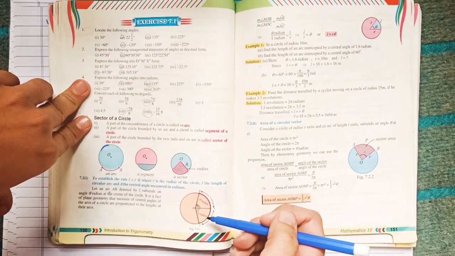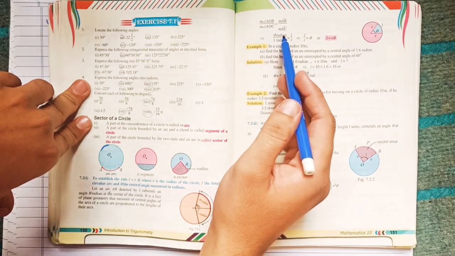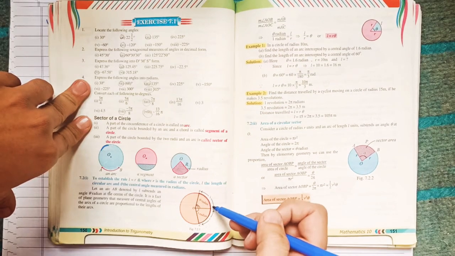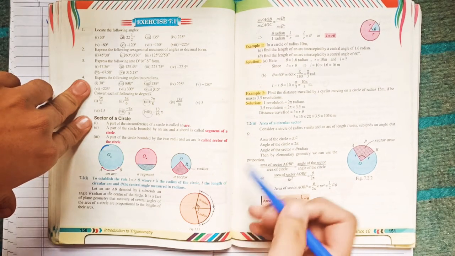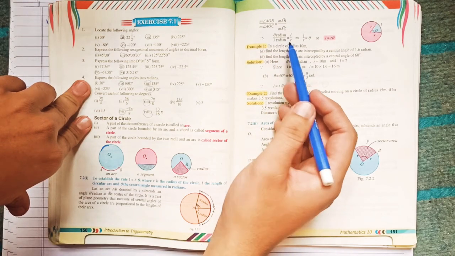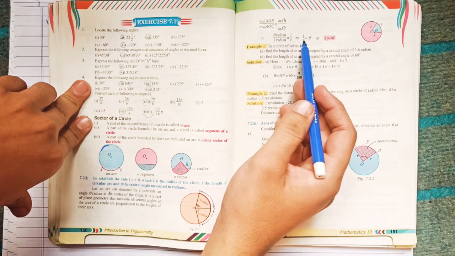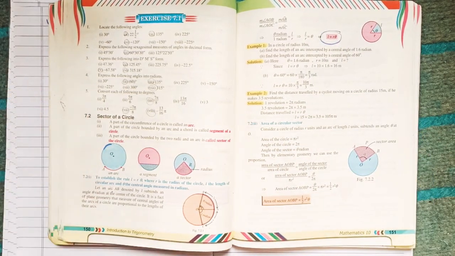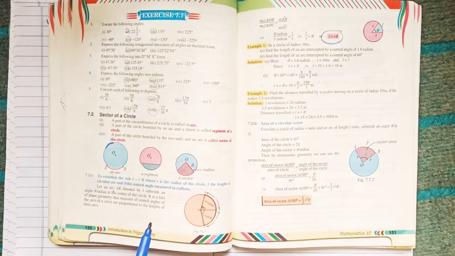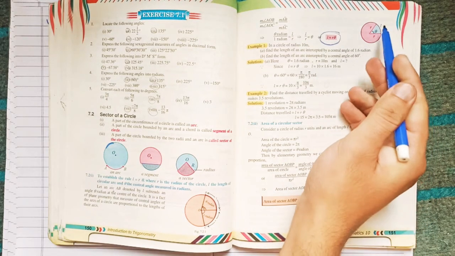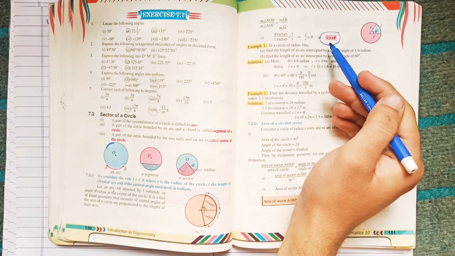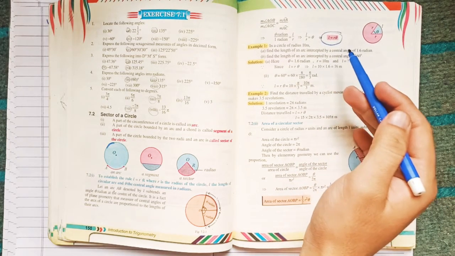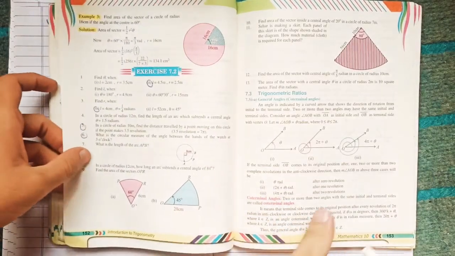Now, this is theta radian, and this is 1 radian. Measurement of side AB is equal to L and measurement of side BC is equal to r. So L over r equals theta over 1, and from here we deduce the formula that arc length, radius and the angle subtended at the center of the circle are related as L equal to r theta. We just need to know this formula, and now let's apply it in the questions.